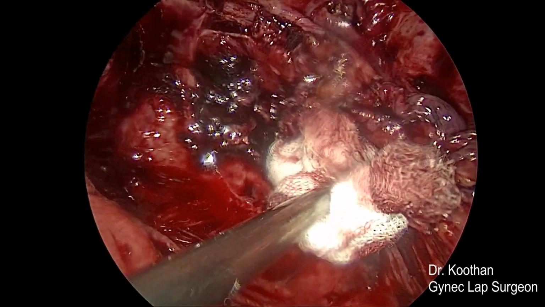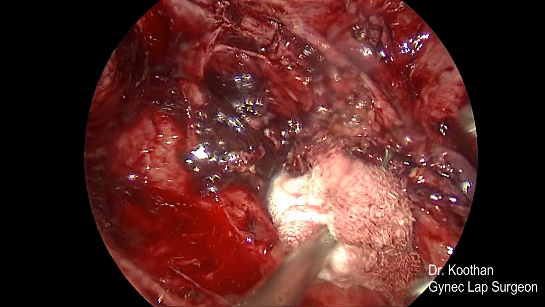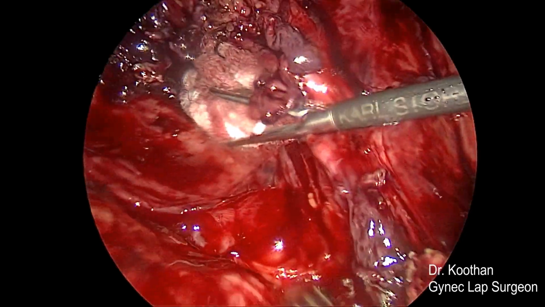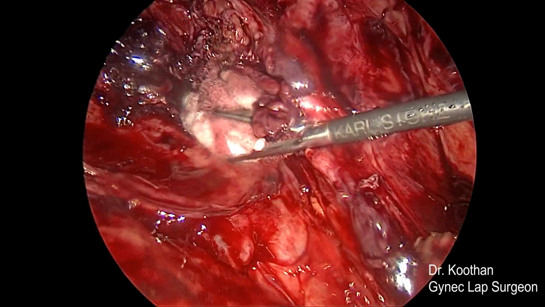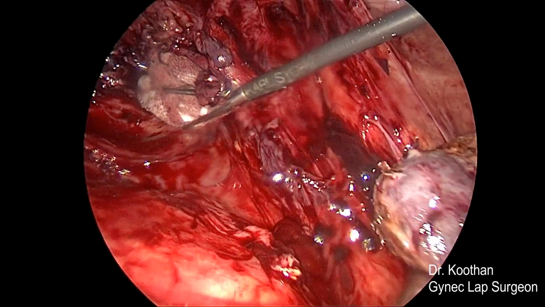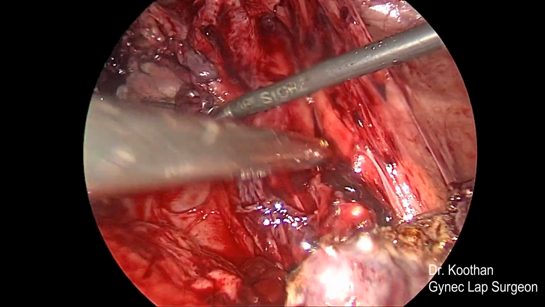Now both the sides salpingectomy has been done. Because of the new vascularization, there will be minimal bleeding.